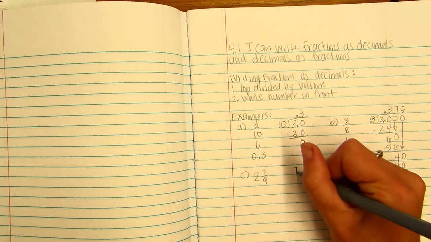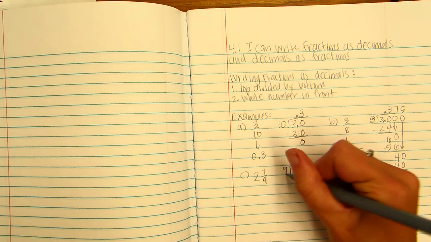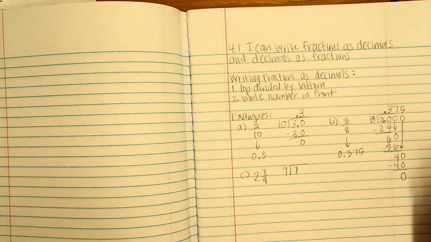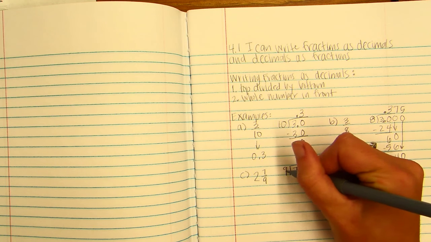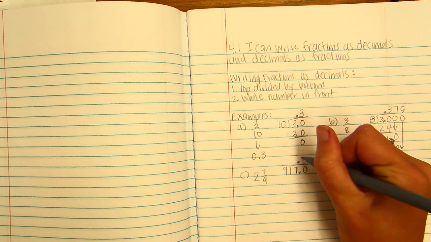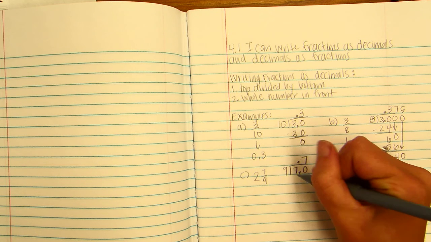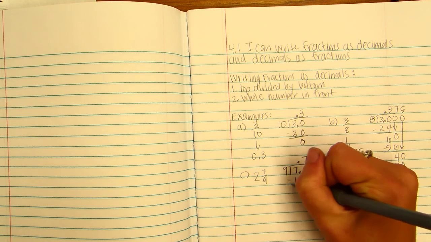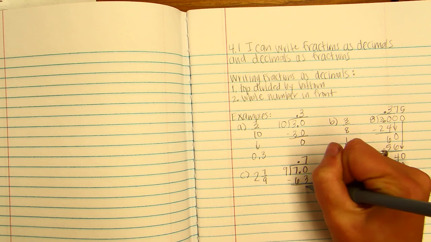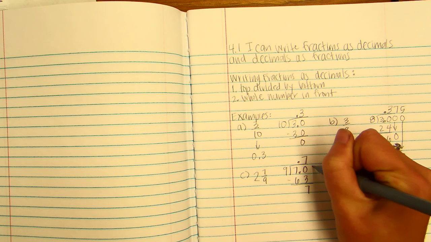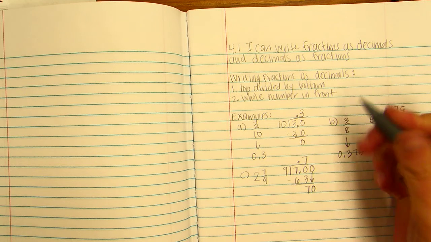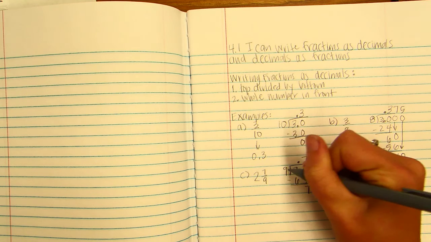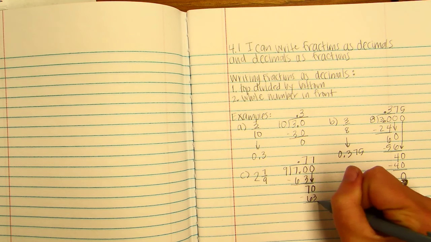So I'm going to do 7 divided by 9, and 9 will not go into 7 evenly, so I'm going to add a decimal point here and here. 9 will go into 70 7 times. 7 times 9 is 63. I subtract, I get a 7. 70 minus 63 is 7. I bring down another 0. 9 will go into 70 7 times. 7 times 9 is 63. I subtract, I get a 7.